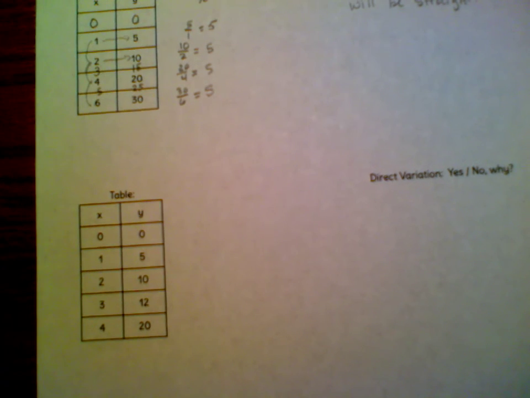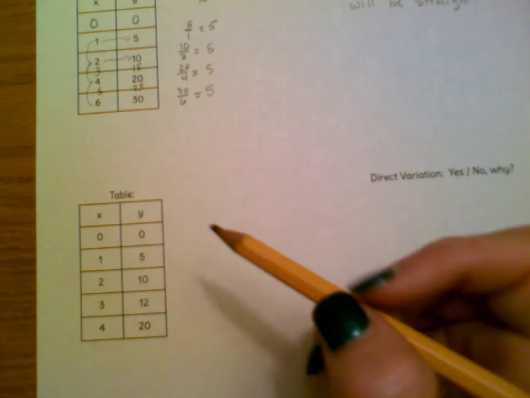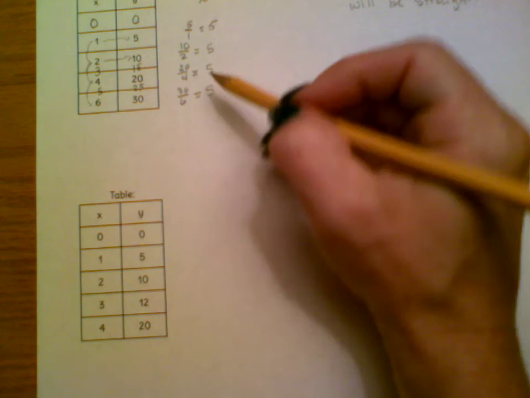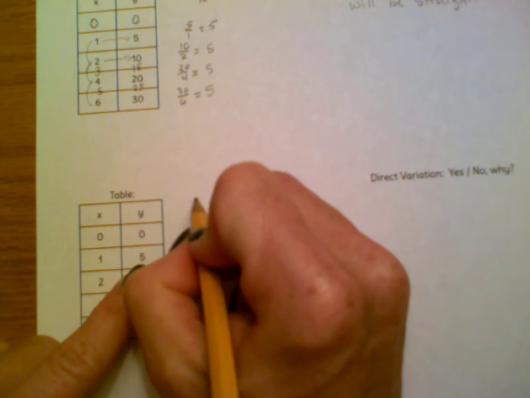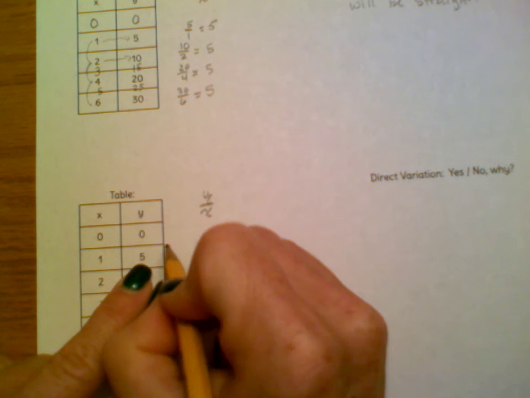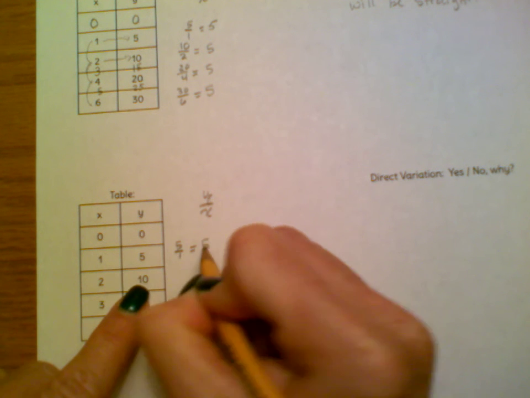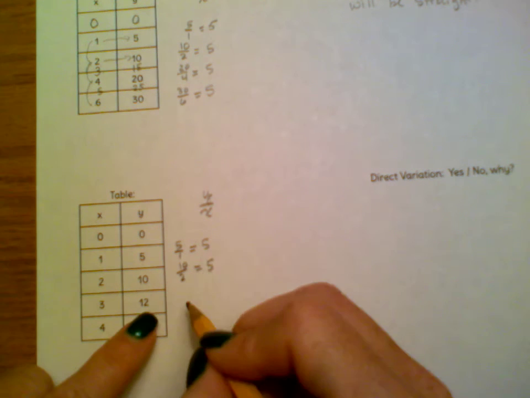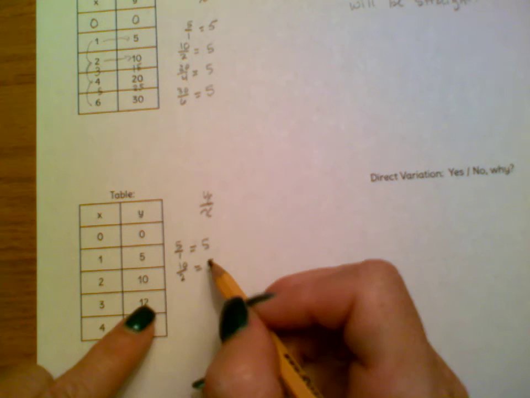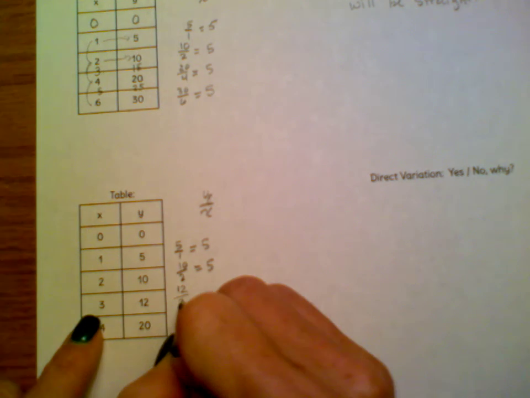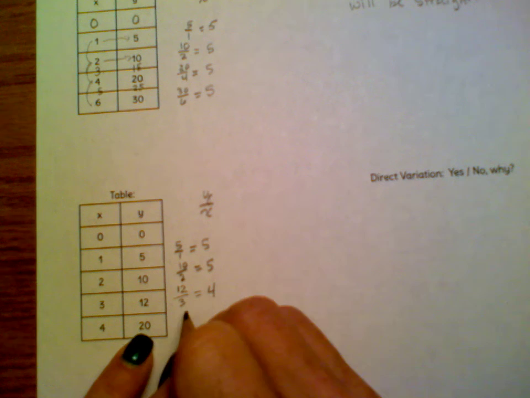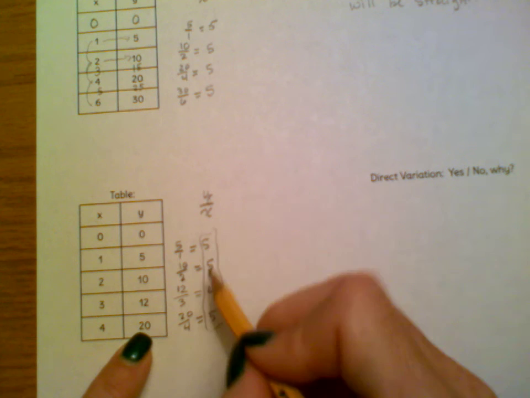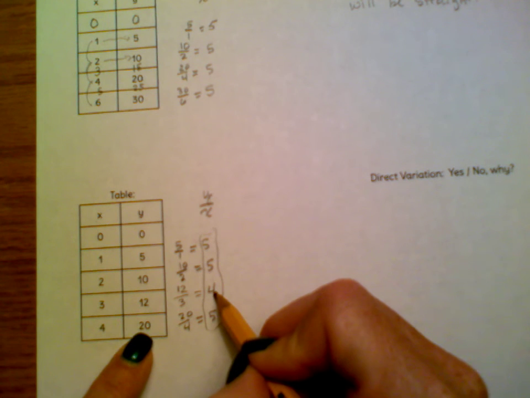Let's look at the second one. So here, I can see it runs through the origin, but now I need to see if I get this constant. So I'm going to set up again, always y over x. So 5 over 1 is 5. 10 over 2 is 5. Now I can't just assume because I got it twice. I have to keep going. 12 over 3 is 4. 20 over 4 is 5. I did not get a constant because of this 4.